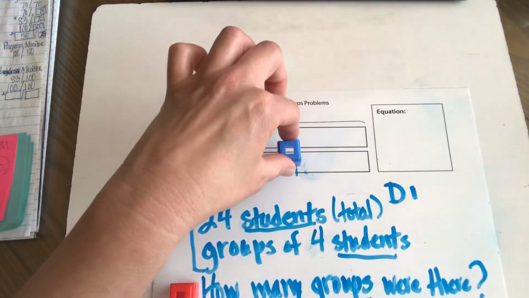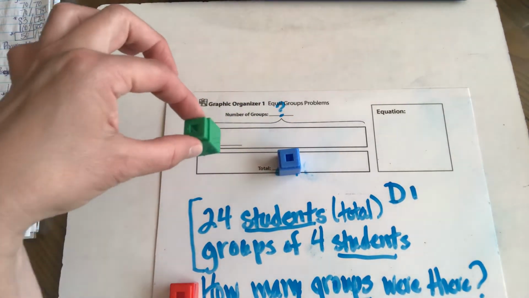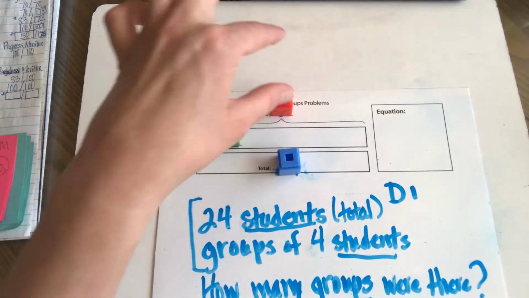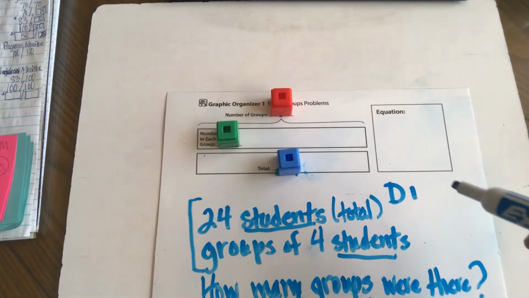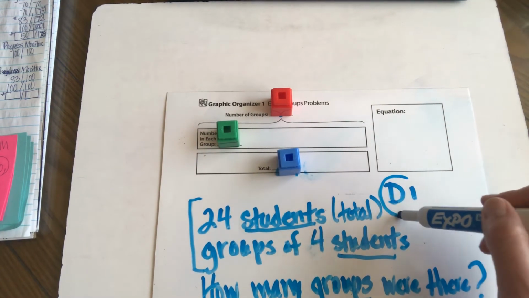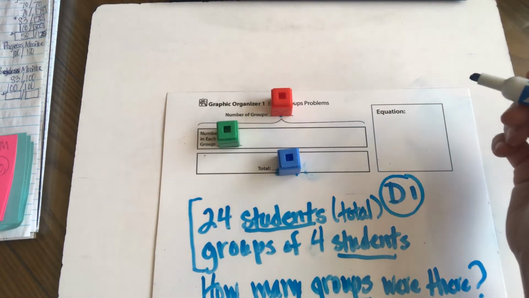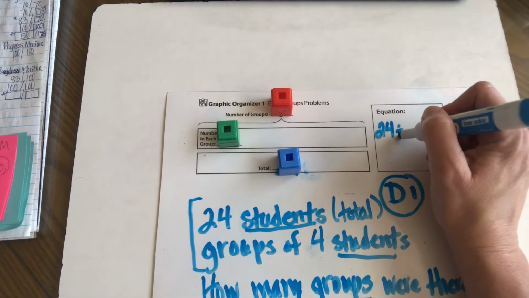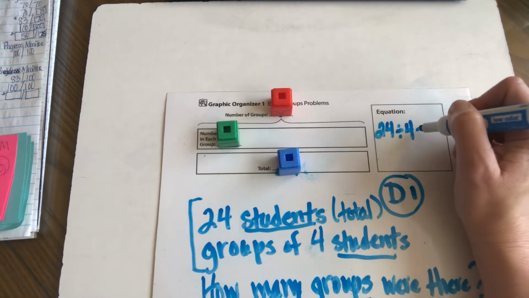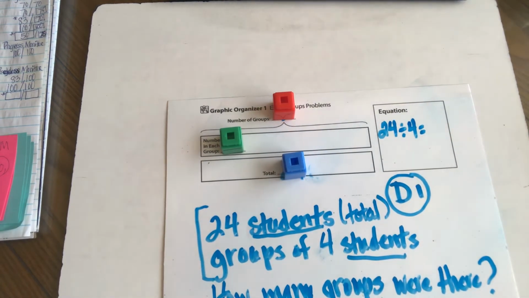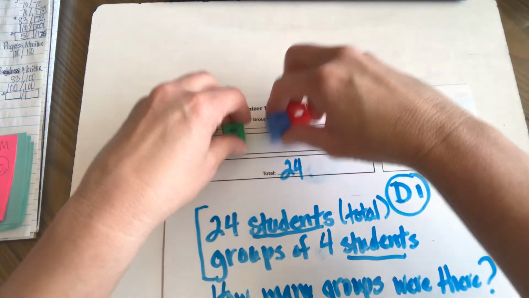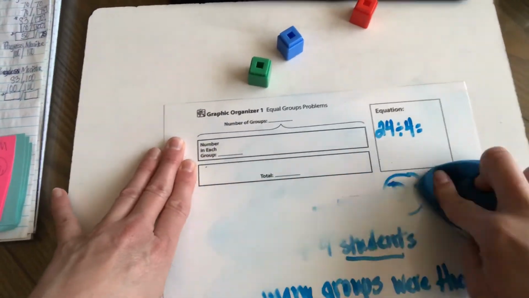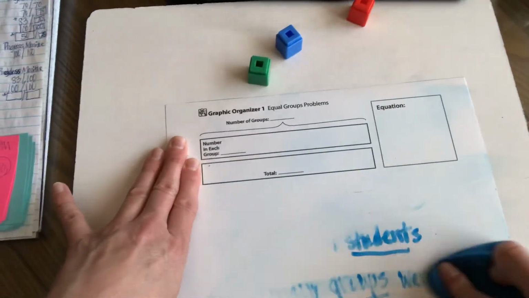Now I said this red cube was going to be our unknown, what our question was, right? So let me go ahead and just use a different color for this. We know that there were 4 students in each group, and we are looking for how many groups are there. So I've got students, and I'm looking for groups, an automatic D1. So I'm going to write my division equation, which is 24 divided into 4, and then I can find my answer from there. That was a tricky one. Very good thinking though. All right, let's erase, and we will do another one.